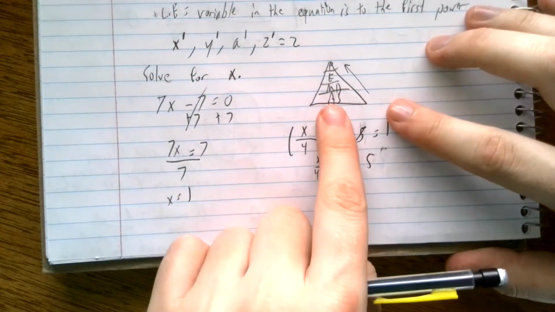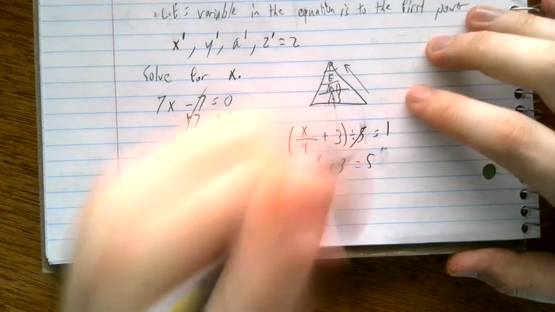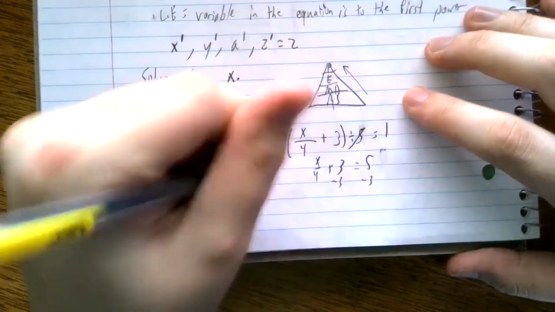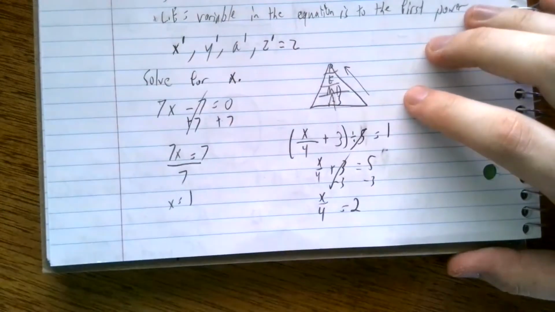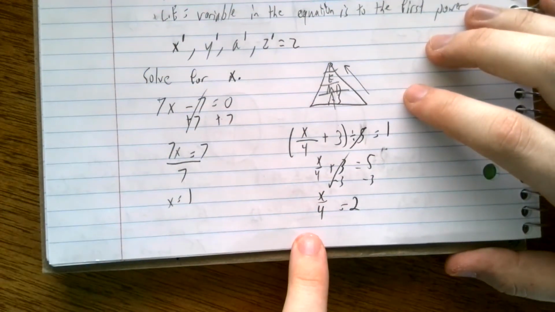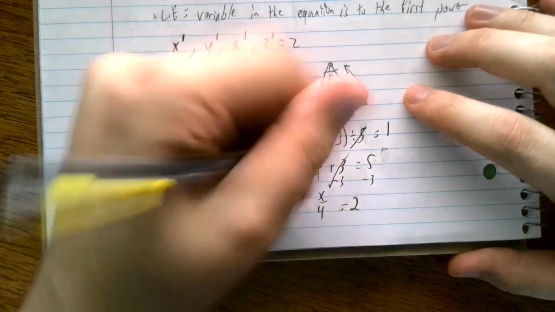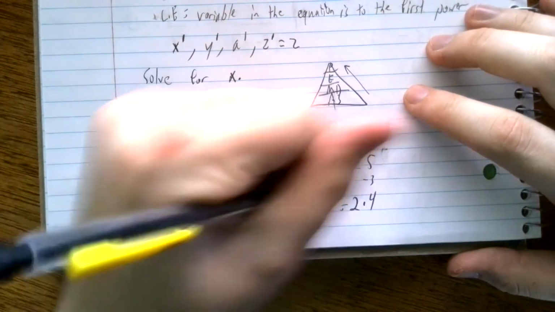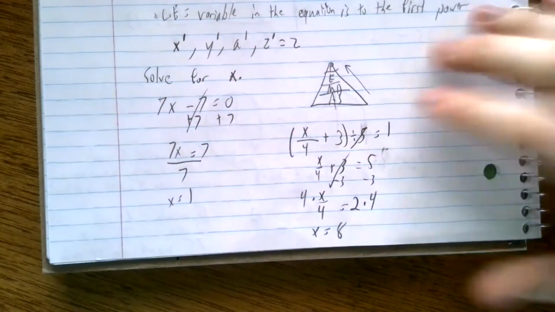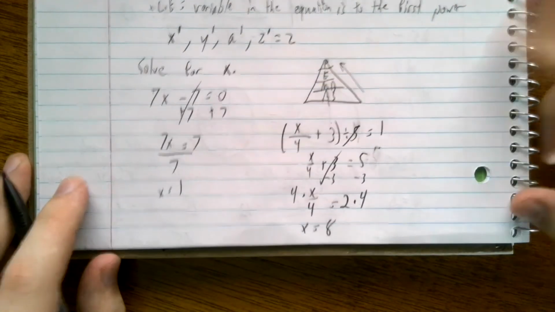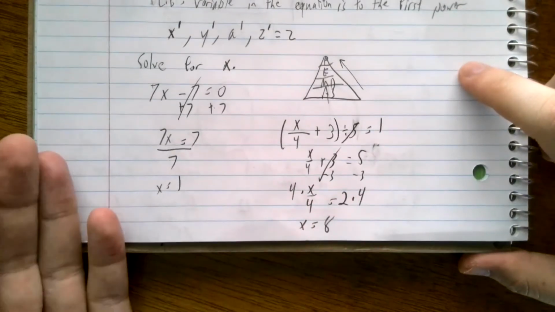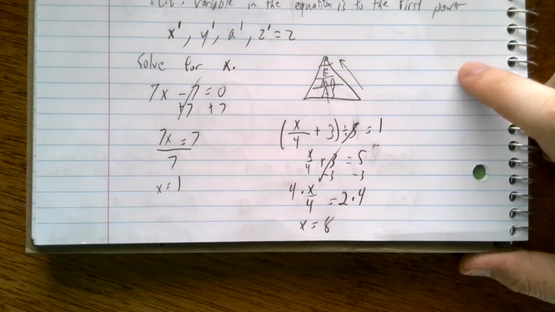So I'm going to start at the bottom, addition and subtraction. I'm going to subtract 3 on both sides. And I get x over 4 is equal to 2. Right? And then I have this divided by 4. So to get rid of that, I'm going to multiply by 4 on both sides. So x equals 8. Okay. So that's solving linear equations. I'm just trying to get the variable on one side and everything else on the other side.